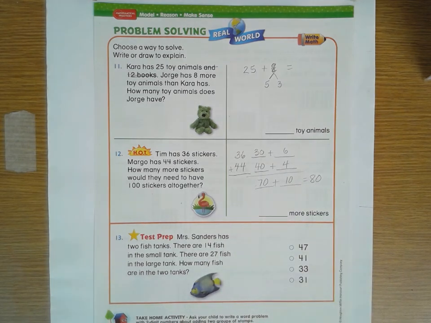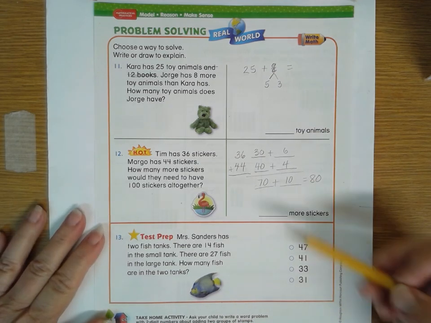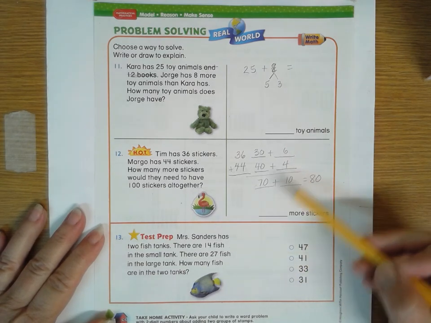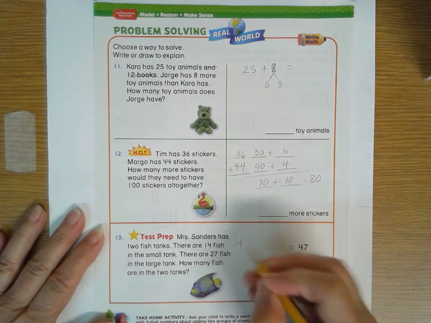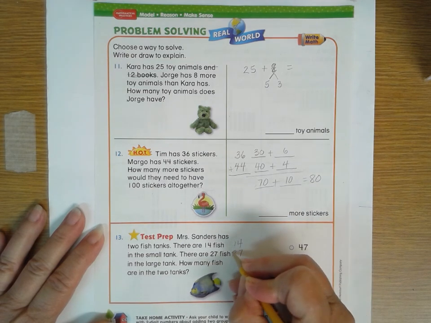And number 13, Mrs. Sanders has 2 fish tanks. There are 14 fish in the small tank, and there are 27 fish in the large tank. How many fish are in the 2 tanks? So they're asking us to find a total here. And again, we can do this problem the way we did this one. We can do our expanded form. So 14, 27.